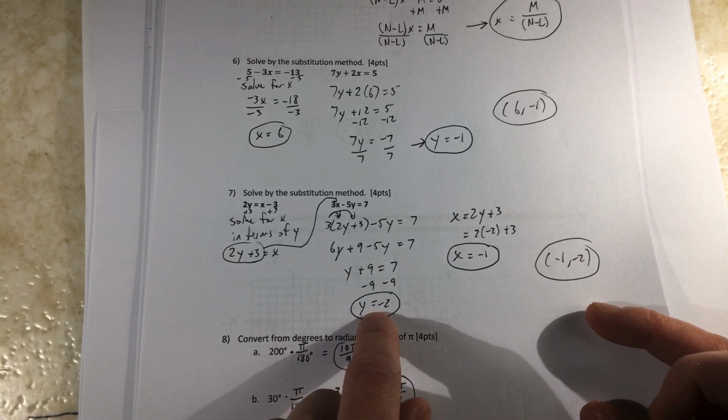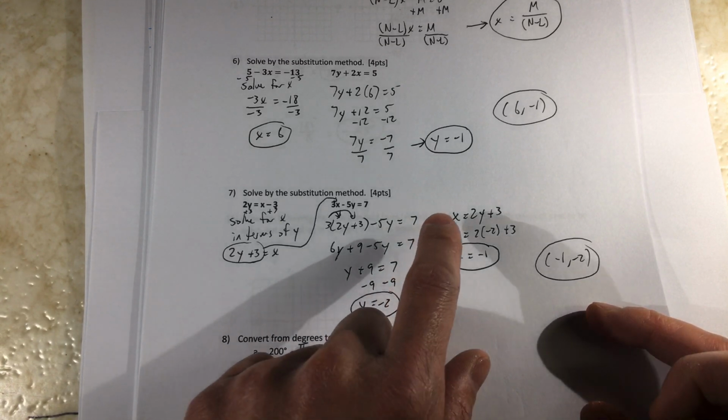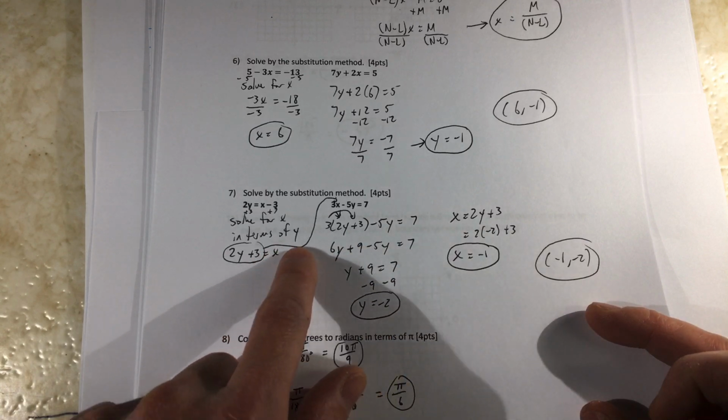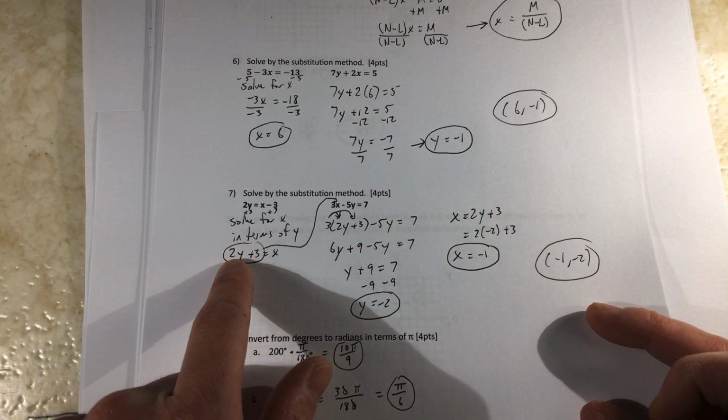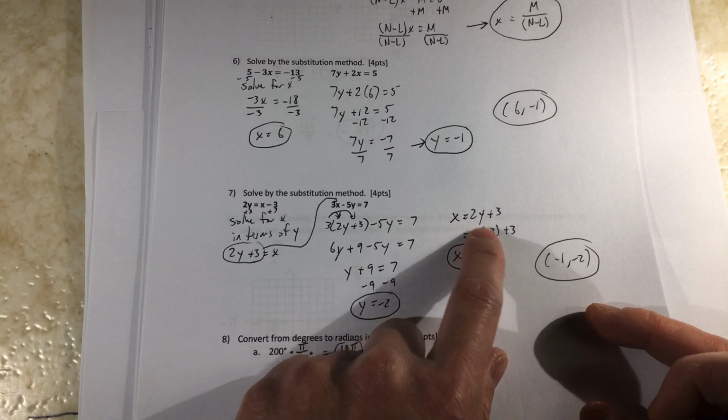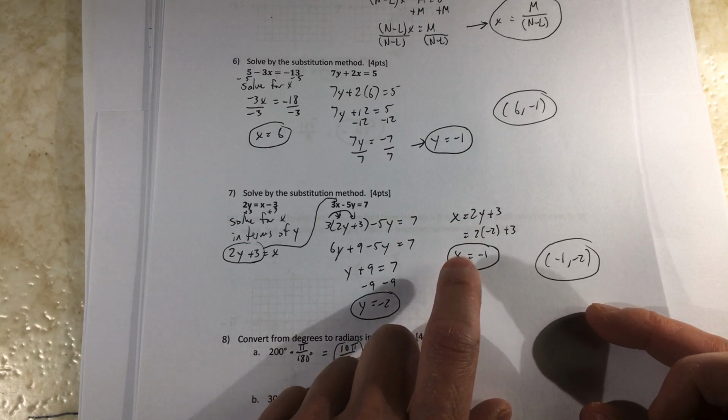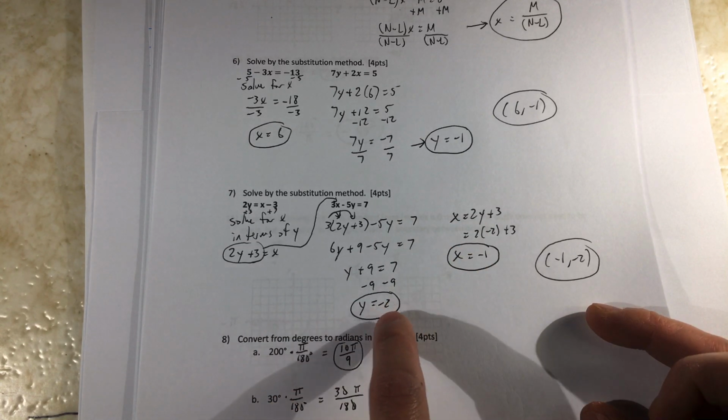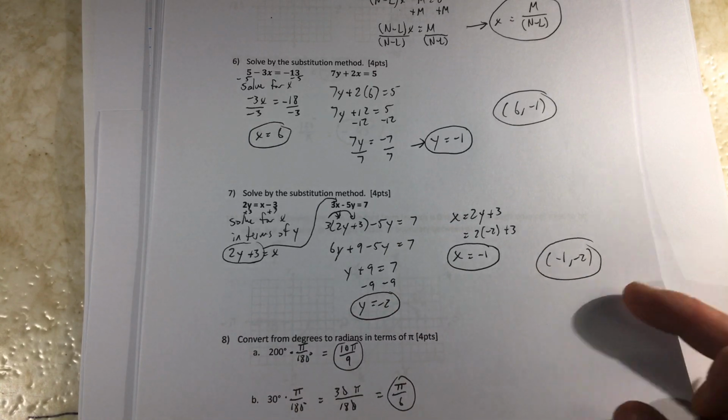So I have y equals -2. To solve for x, though, I have to plug it back into this original relationship, 2y plus 3. So I plug in y equals -2. And I solve for x, and I get x equals -1, y equals -2. All right.